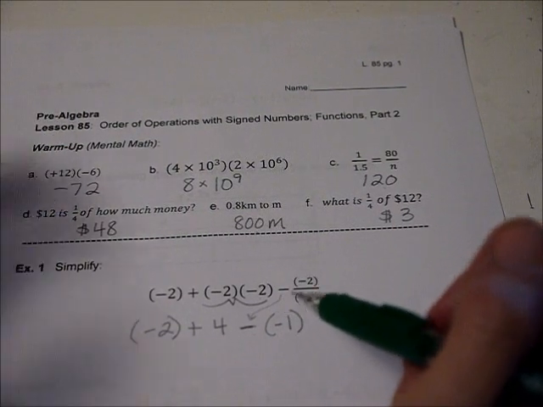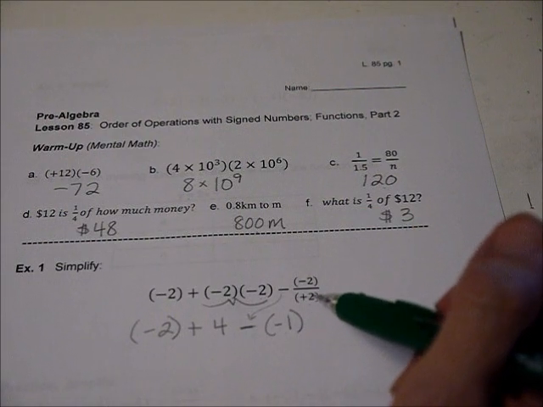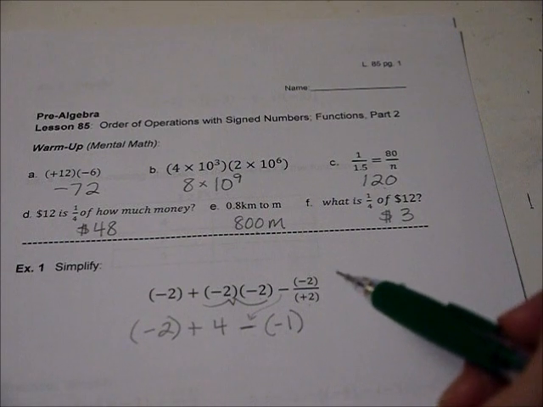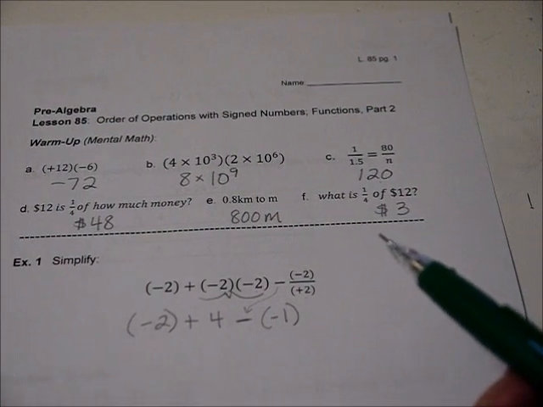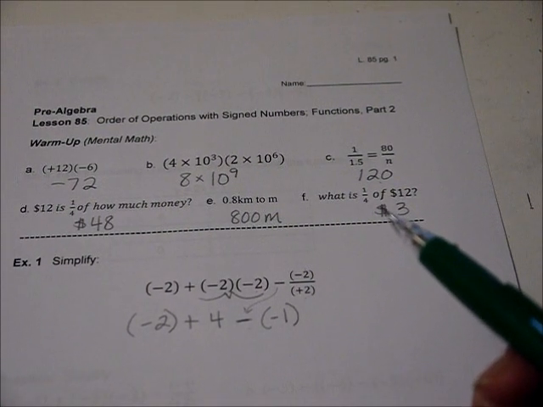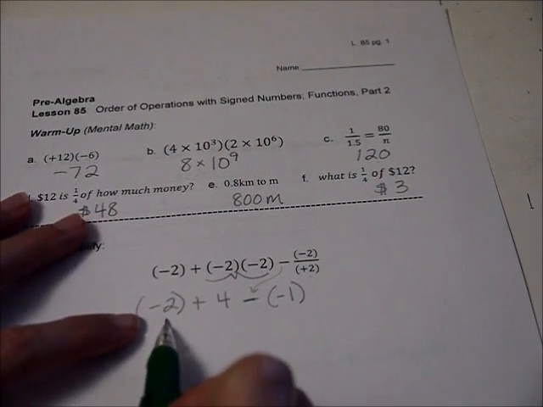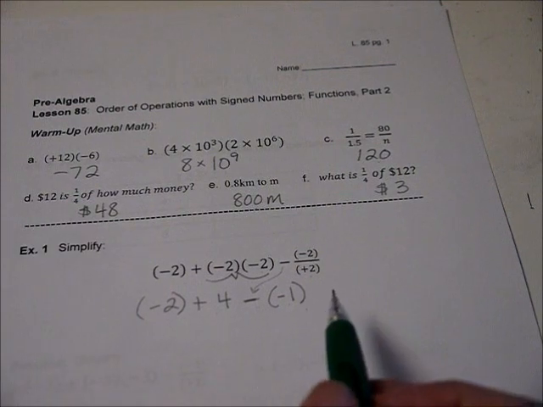Some of you, this is really going to bug you for a little while, but don't give up. If this is confusing to you, it's not because you're not good at math. It's just this is new, and it takes a while to learn a new language, okay? So don't get discouraged if this stuff is slowing you down. It's okay. So now we've got -2 plus 4 minus -1, right?